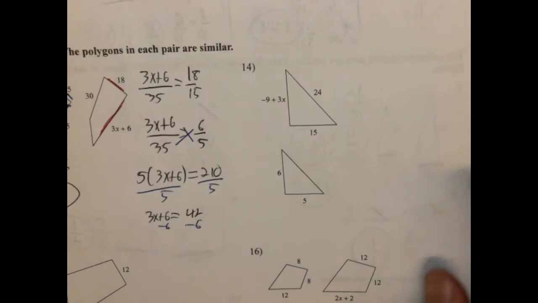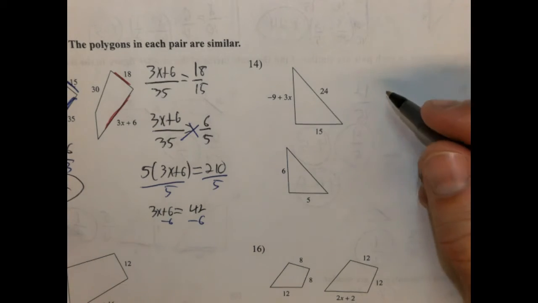Okay. I should be able to finish this. I got about 10 minutes. I got to run down to the duty.